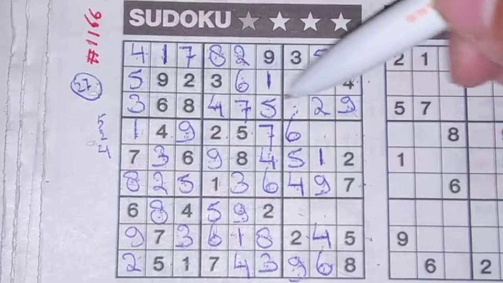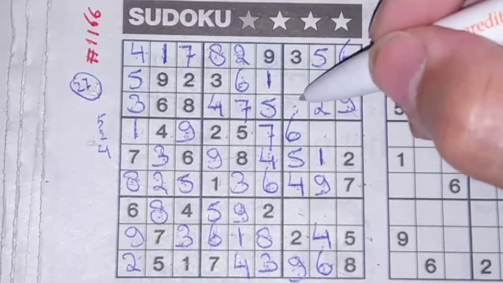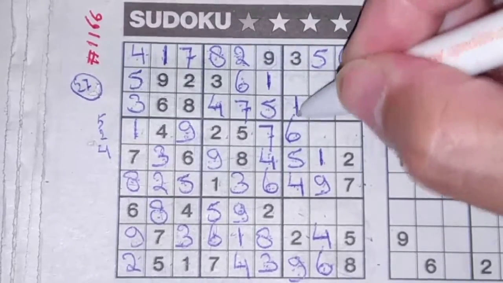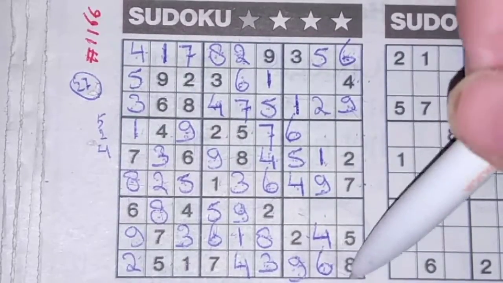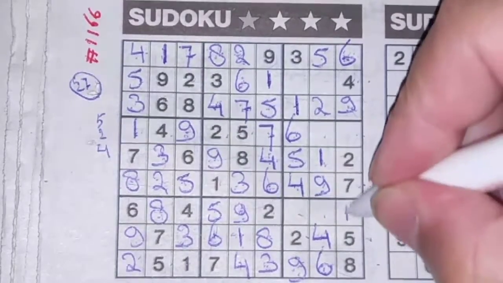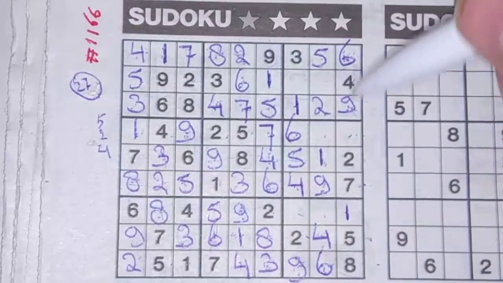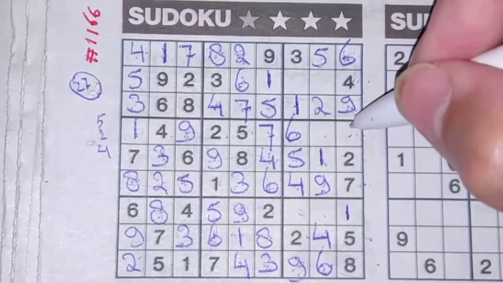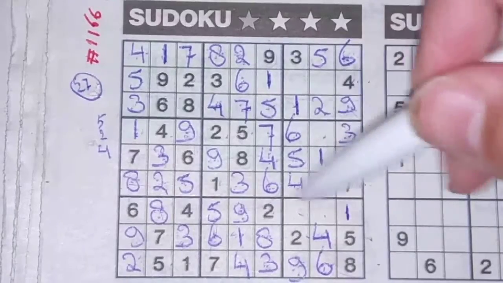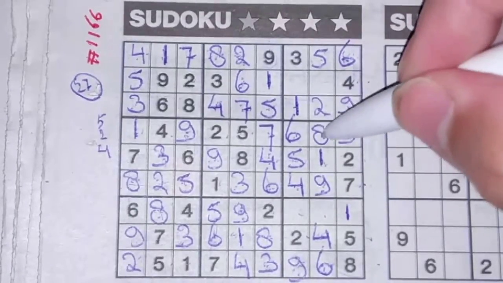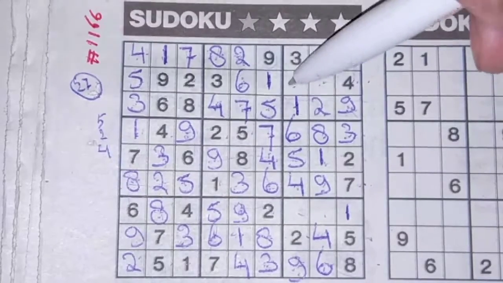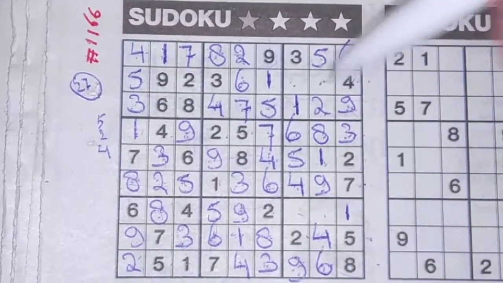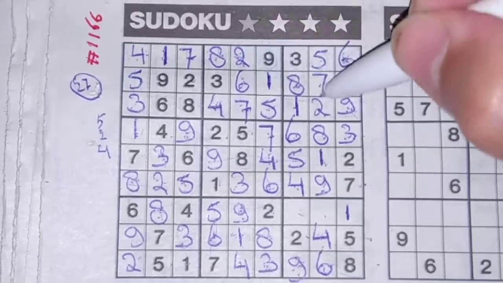One number left in the third row for the number 1. 1 in this column, 1 in the column next. So in the last column, the only place for the 1 should be there. One number left in the last column for the number 3. One number left in this big square for the number 8. Two numbers left in this big square for the numbers 8 and 7. We have an 8 here, no 8 there. 8 should be here, and 7 goes there.